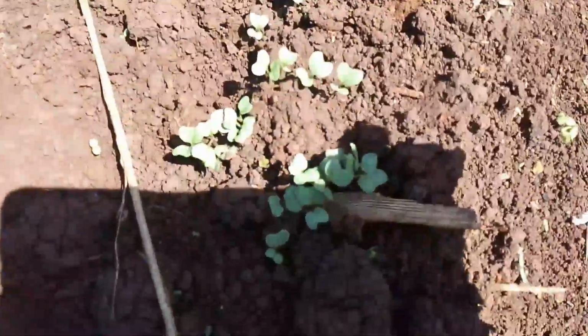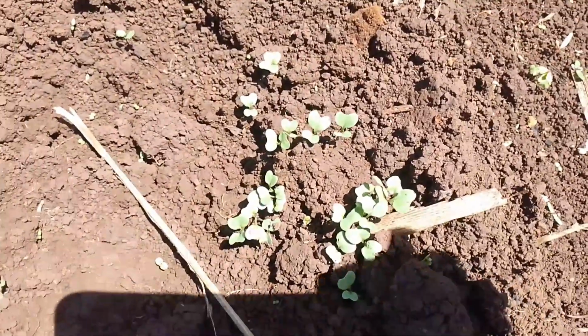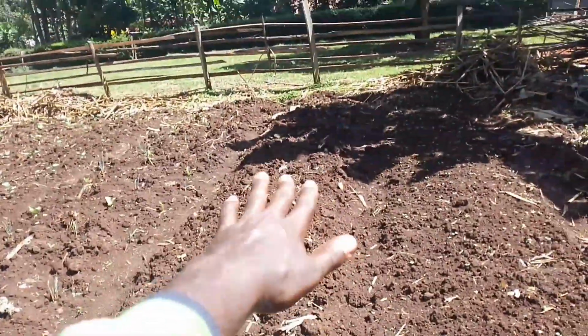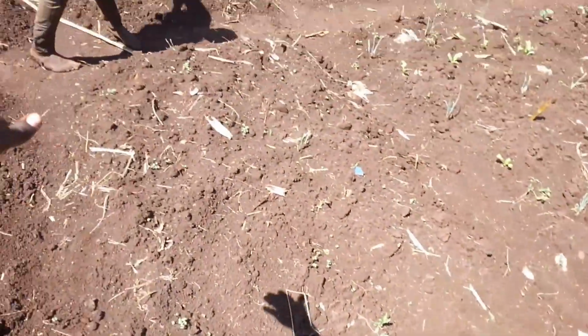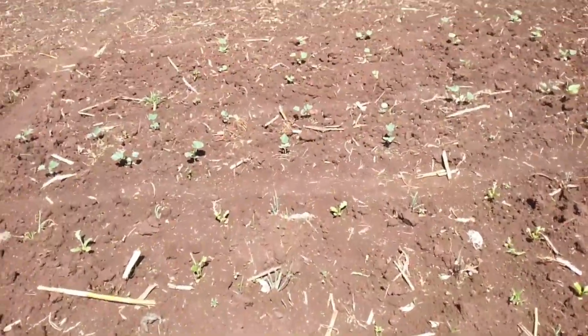So what about these ones? These are broccolis, and a whole bed of broccolis. They have already germinated, guys. So we're gonna do some transplants, and I'm sure it's going to be an amazing adventure.